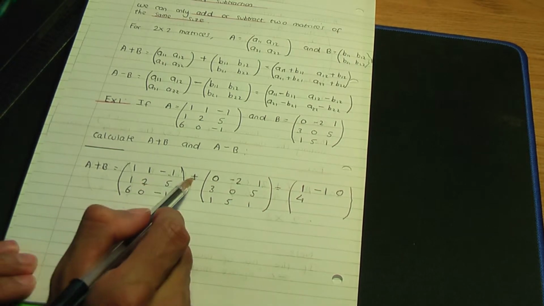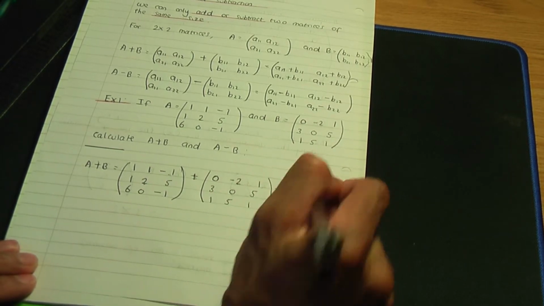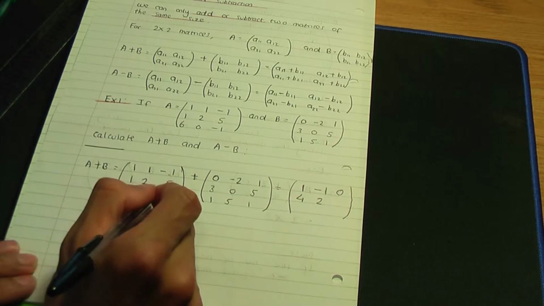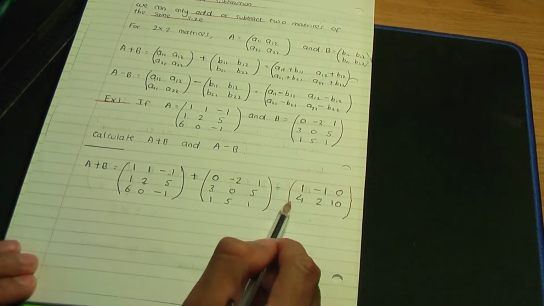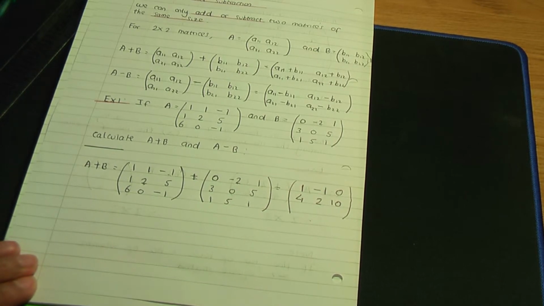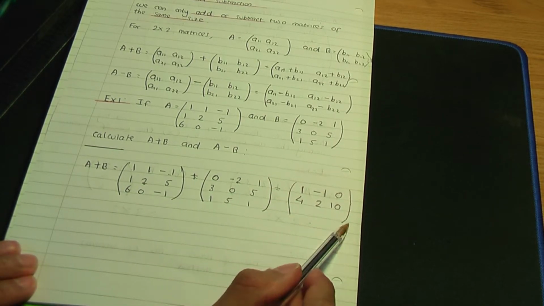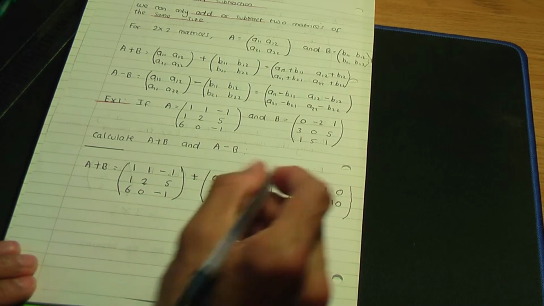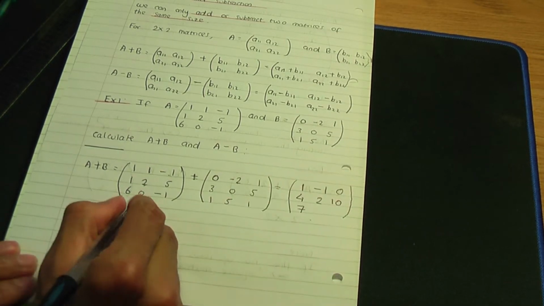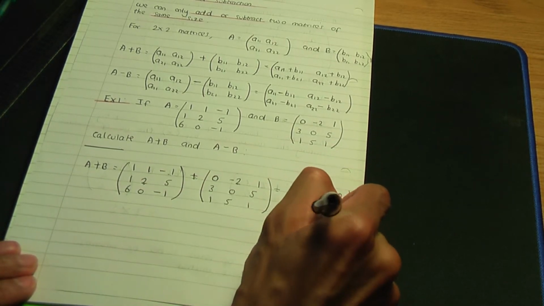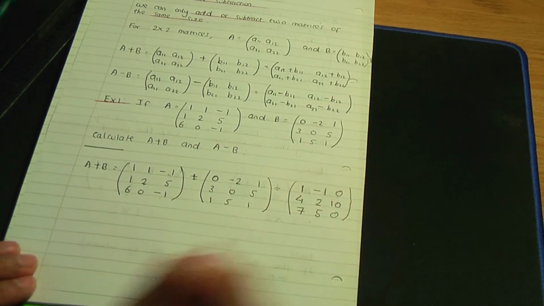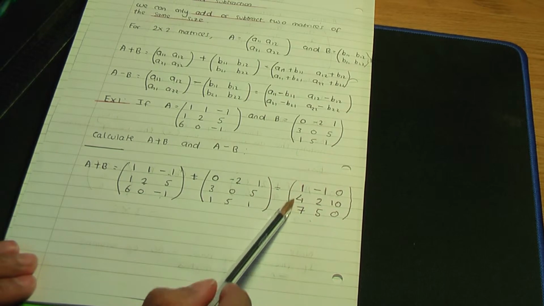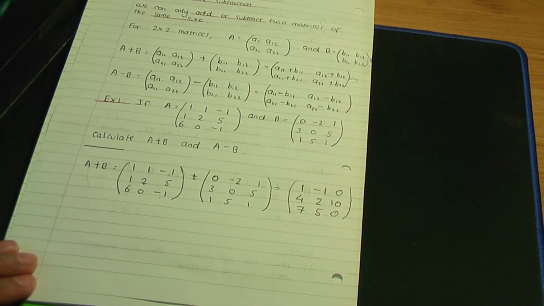Second element, 2 plus 0, 2. Third element, 5 plus 5, 10. Last but not least, row 3. 6 plus 1, 7. 0 plus 5, 5. Minus 1 plus 1, 0. So here's the resulting matrix for A plus B.